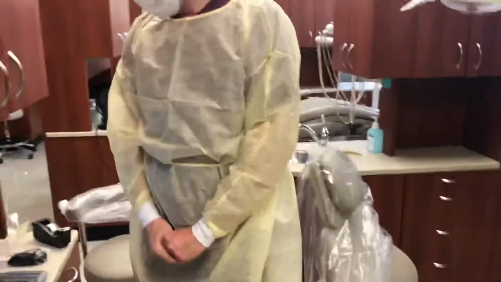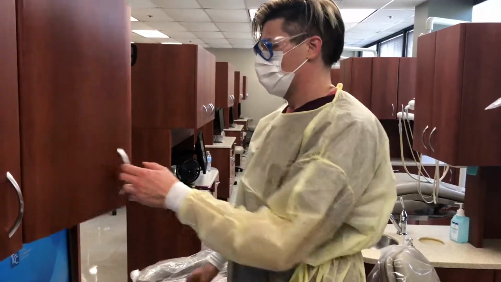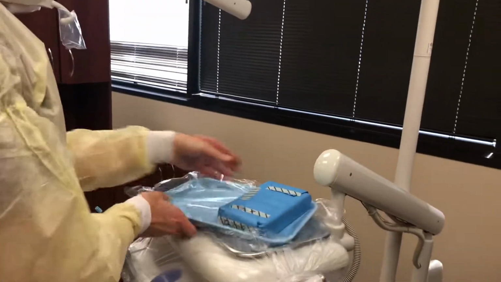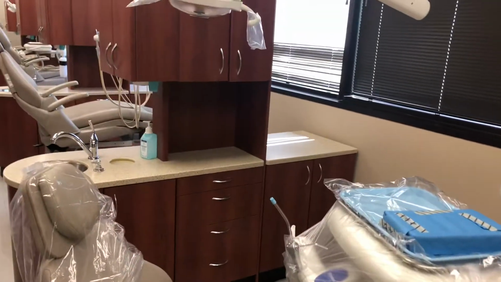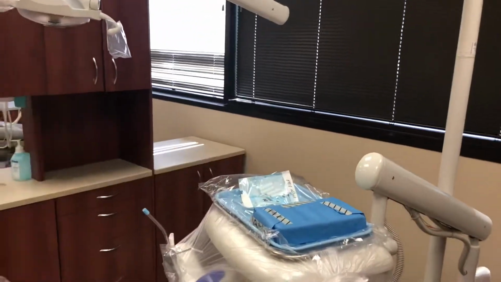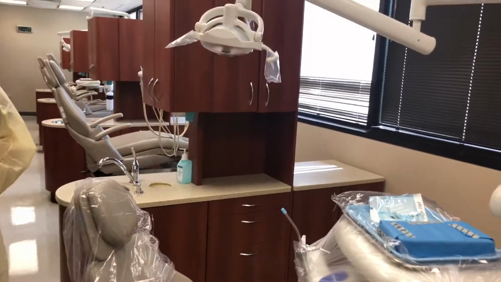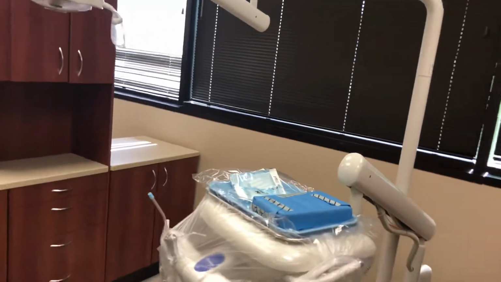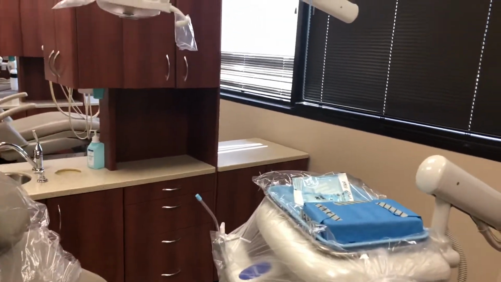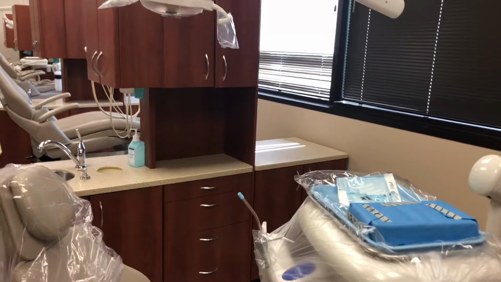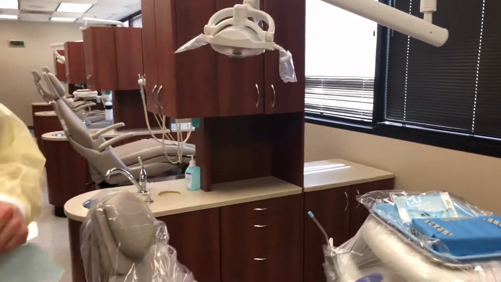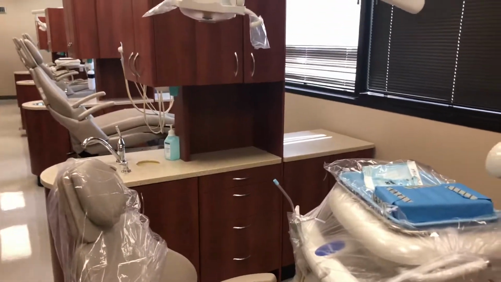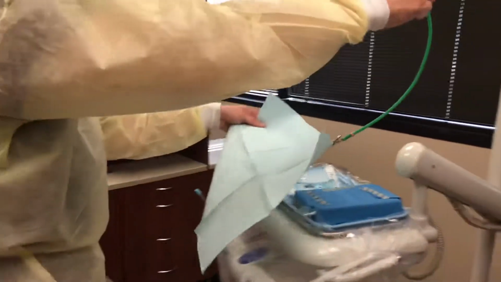Place unopened instrument cassette, cotton roll packet if needed, and 2x2 gauze packet on bracket tray. Secure bib clips to the patient bib and place on bracket tray. But that will be later in the step because we will actually, nope, that is correct. I'm sorry. Place it on the bracket tray.